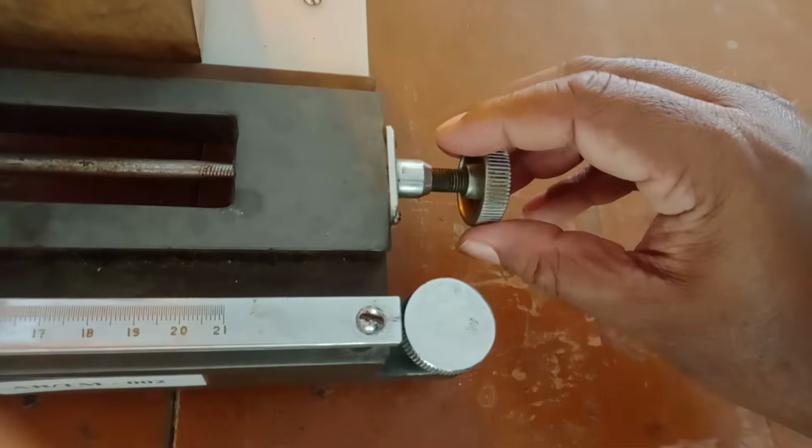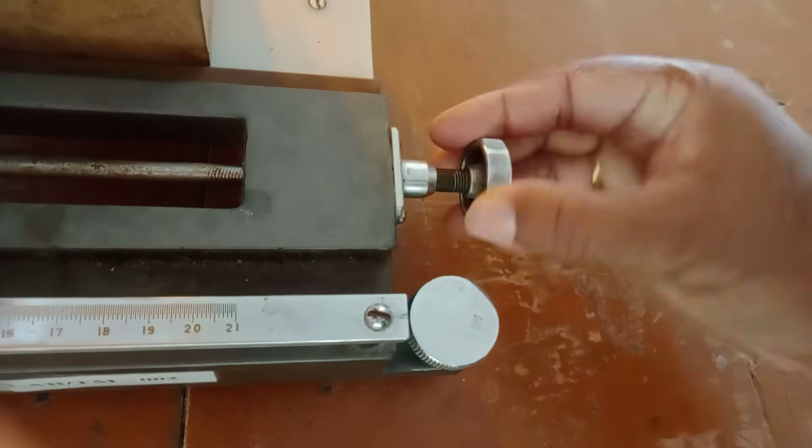So how this movement takes place, you see here. After taking the first reading, we can move this microscope with the help of this arrangement. See here on this side, one knob is there. With the help of this knob we can move.